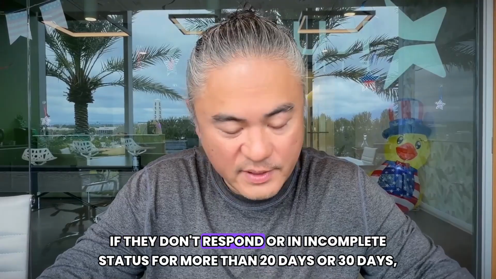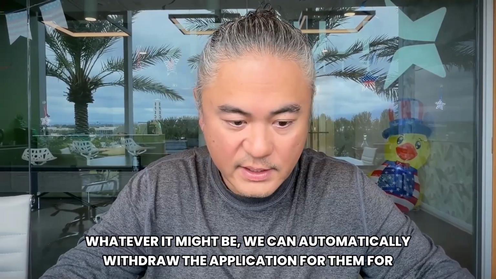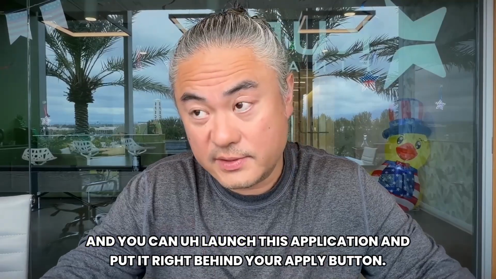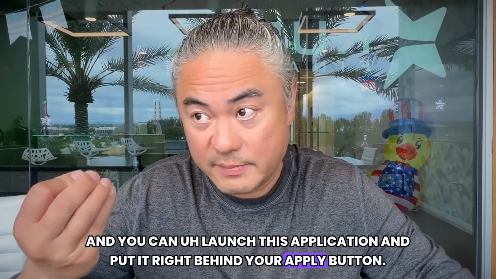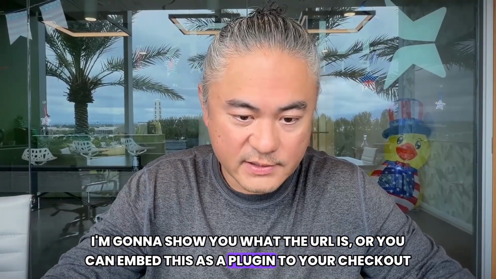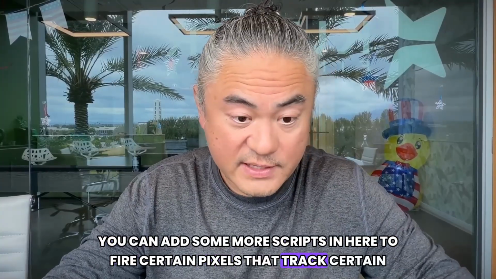If they don't respond or have an incomplete status for more than 20 days or 30 days, whatever it might be, we can automatically withdraw the application for them for compliance reasons. And you can launch this application and put it right behind your apply button. I'm going to show you what the URL is. Or you can embed this as a plugin to your checkout experience. You can add some more scripts in here to fire certain pixels, to track certain things.